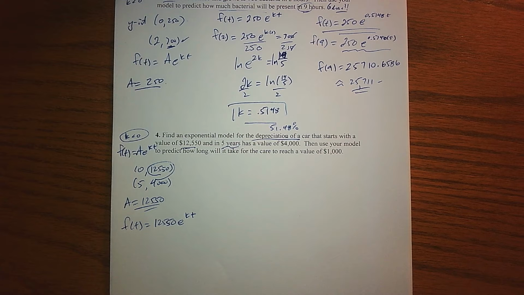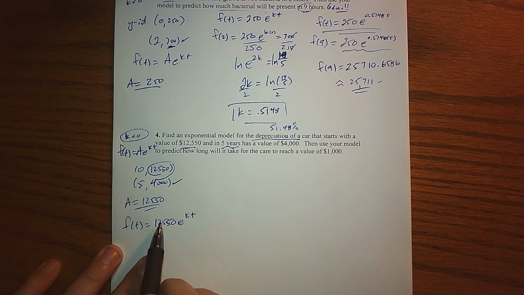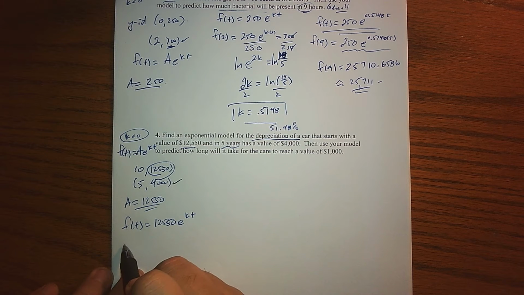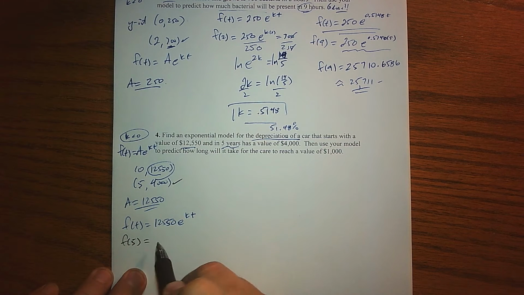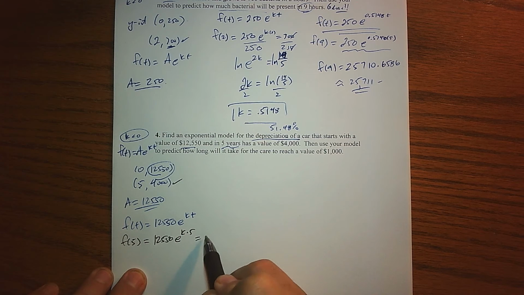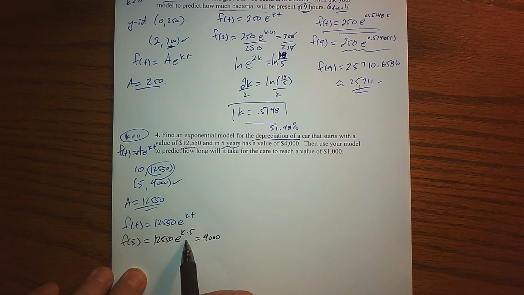All right, it feels like my pen's kind of dying. Let me switch up pens here. I hope I grab one that works. All right, so now we have this next data point. When time is equal to 5, the output of my function is 4,000. So this would look like f of 5 equals 12,550 e to the k times 5. But we know that when we evaluate that, it comes out to 4,000. So we now have an equation that I can solve for k.